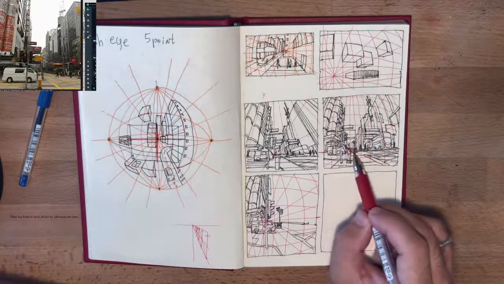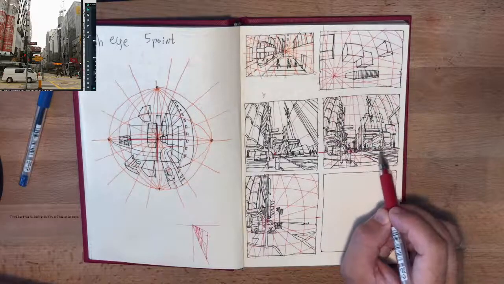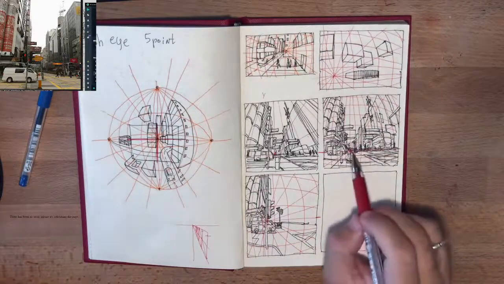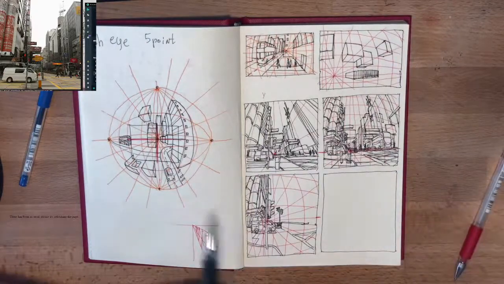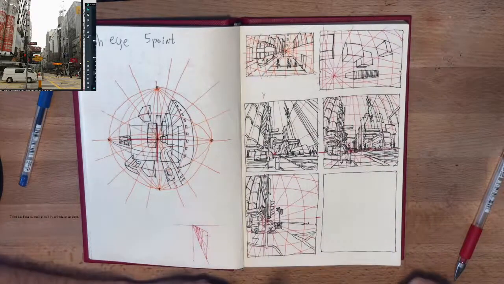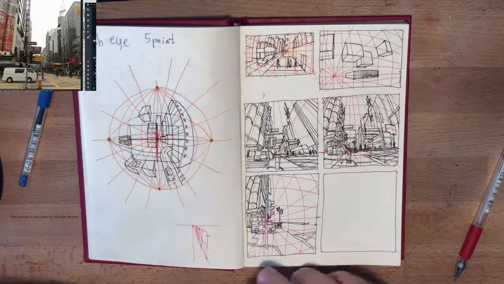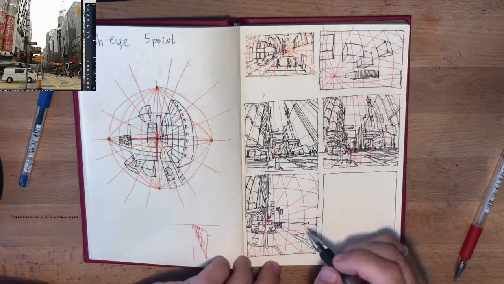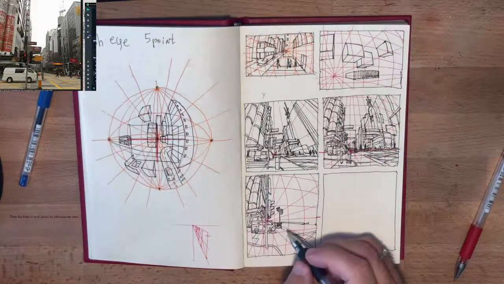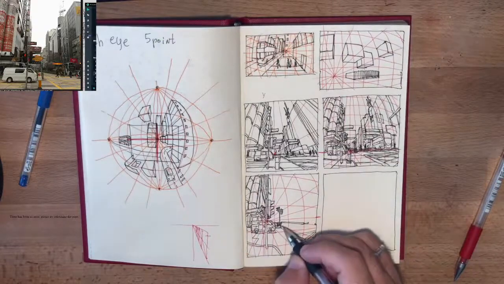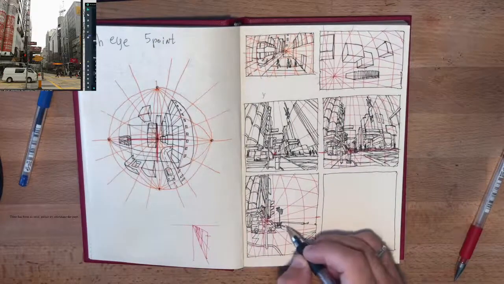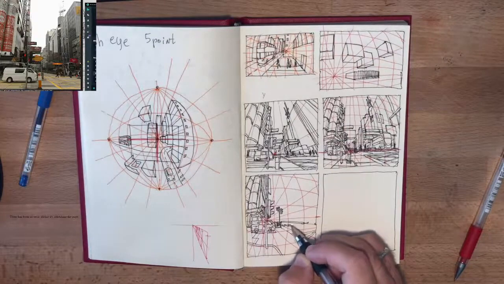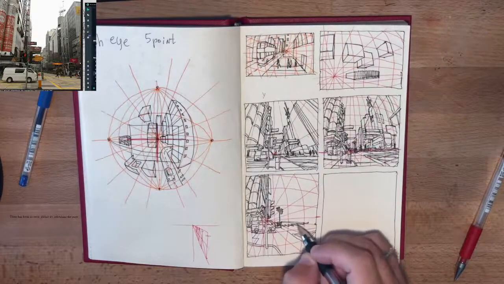In this situation, the road was flat already here. It was already on the horizon line. So this is how you can play around with the same type of perspective, but you can make different compositions.